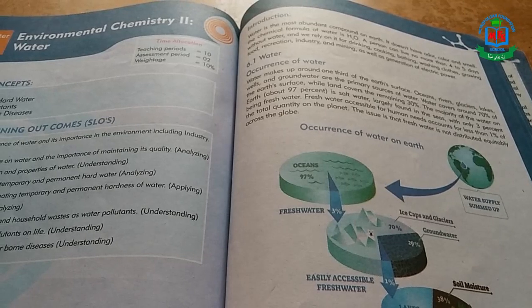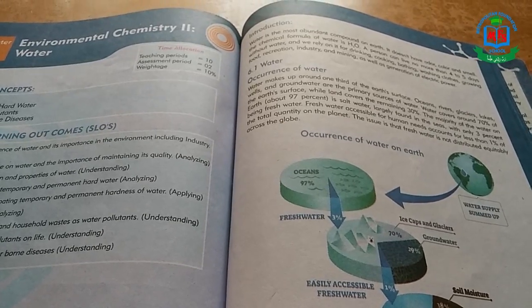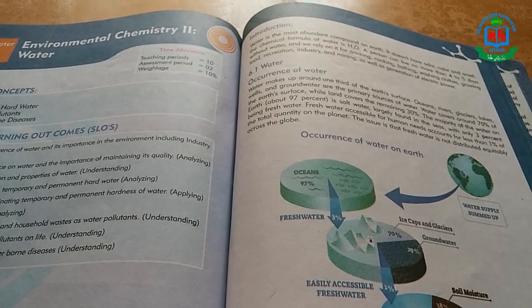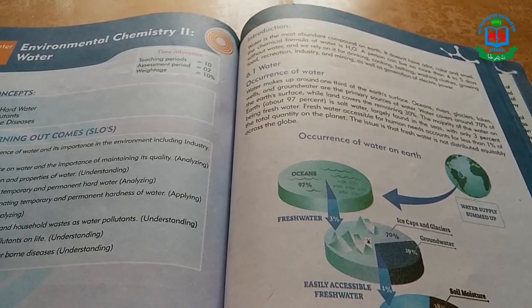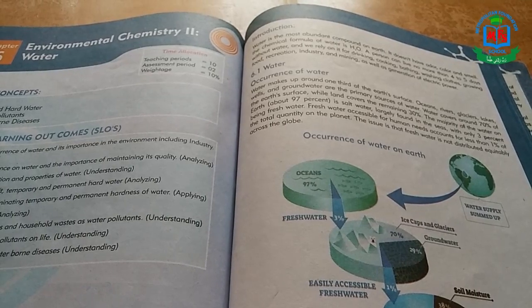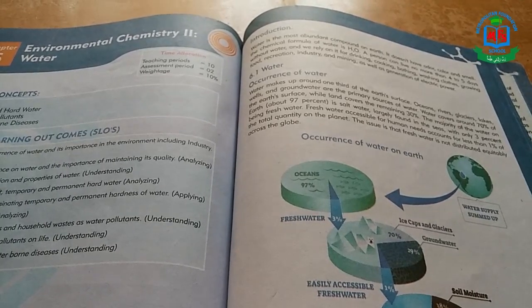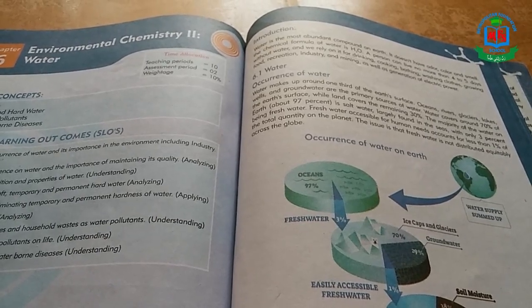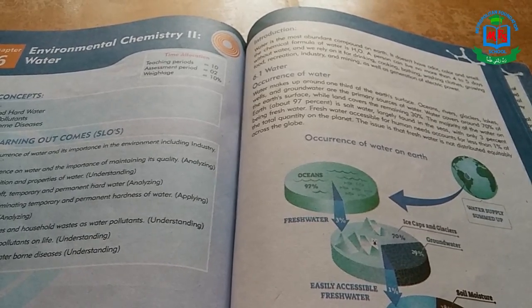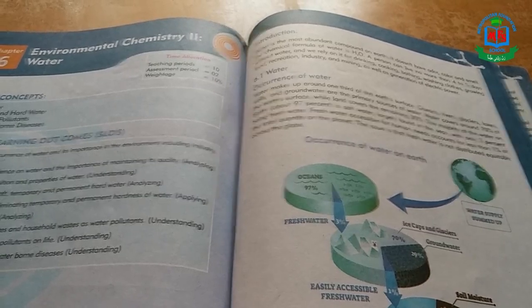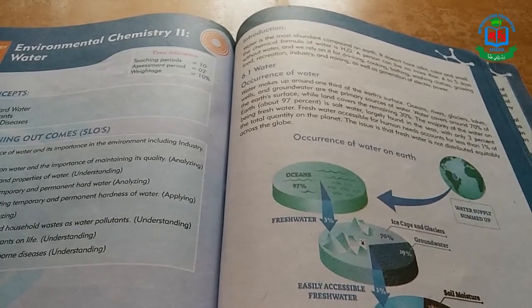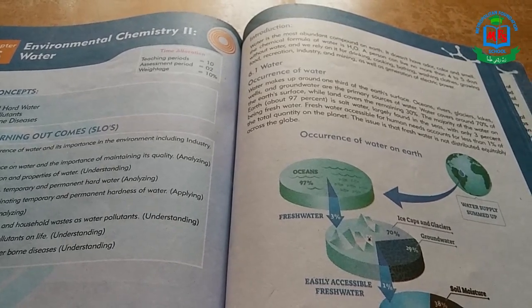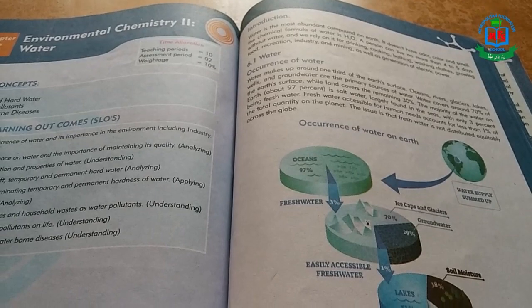Only 3% fresh water is found, and this fresh water is found in lakes and rivers, while only 1% of water is found in the form of water vapors.